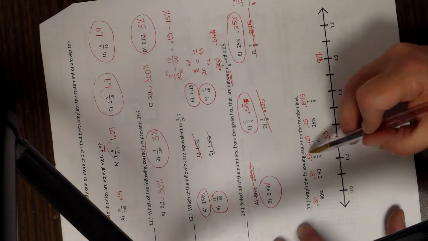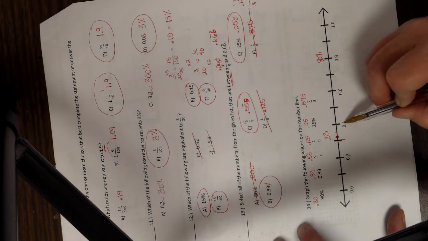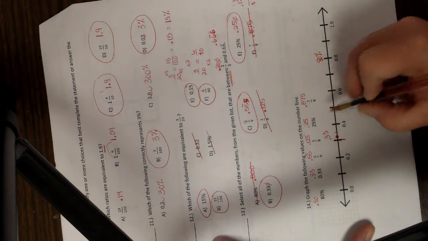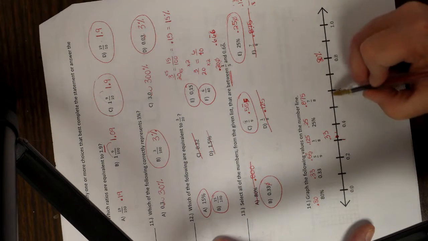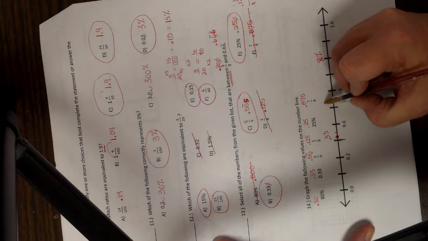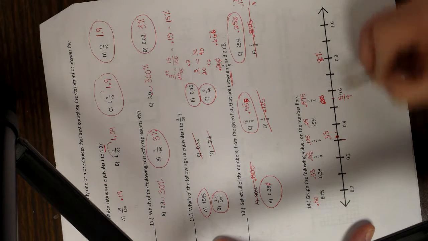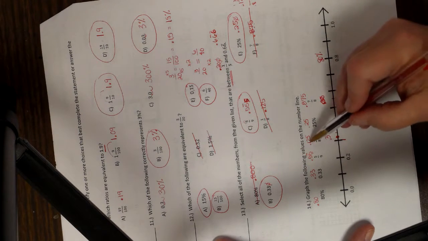5/9, decimal .55 repeating. If this is decimal .4 and this is decimal .6, this must be decimal .5. The 5 tells you to go halfway between, and then we have decimal .55. Oops, I'm sorry, that's 5/9 in the original. So you would write the fraction 5/9.